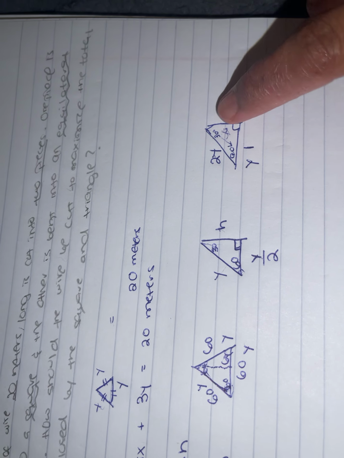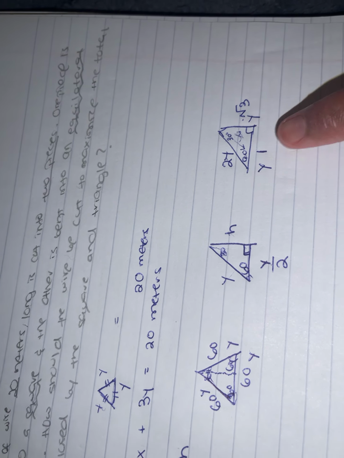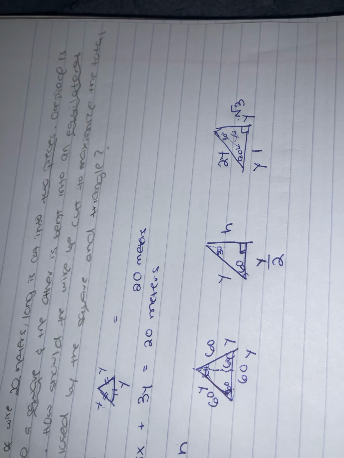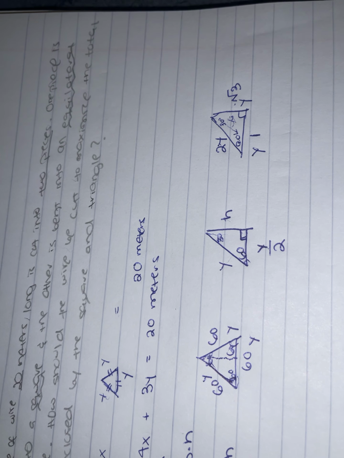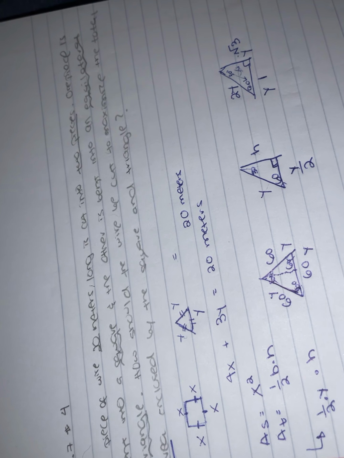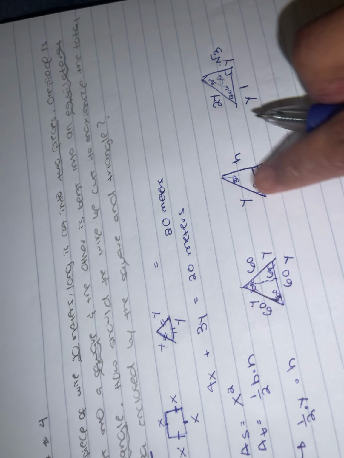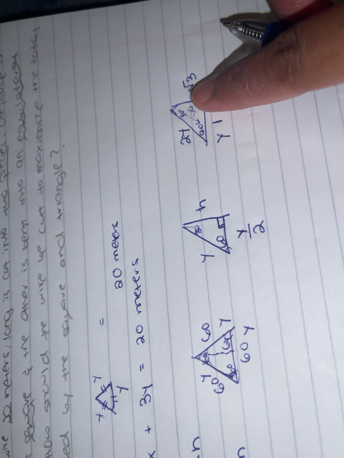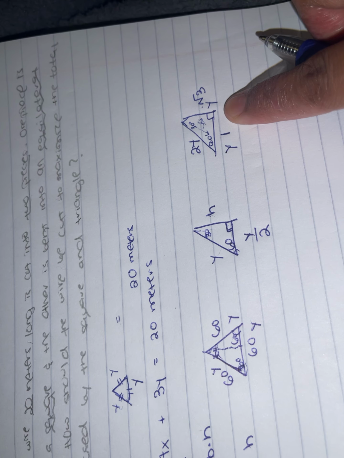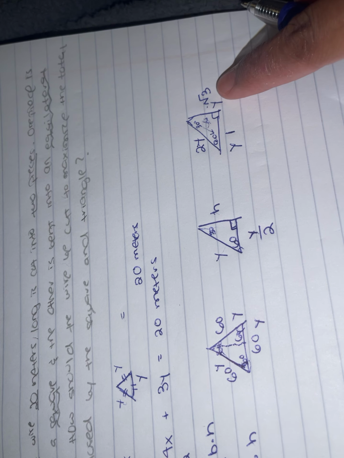The side adjacent to the 30-degree angle should be that. That looks correct to me. So in this triangle, we have 60 degrees here and 30 degrees here, so my height is going to be y times root 3.